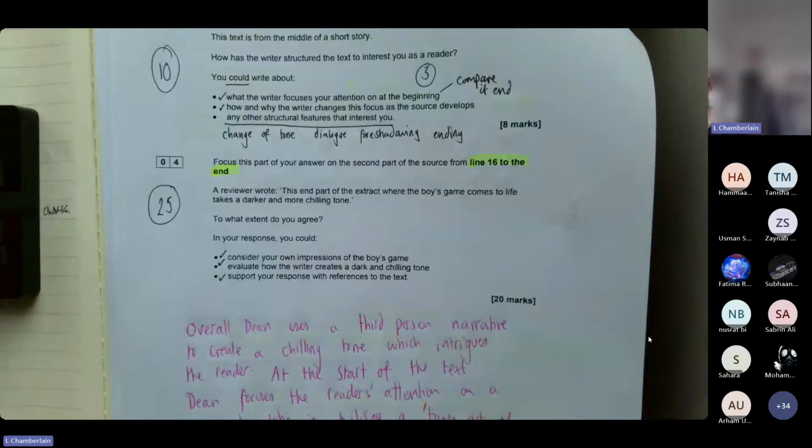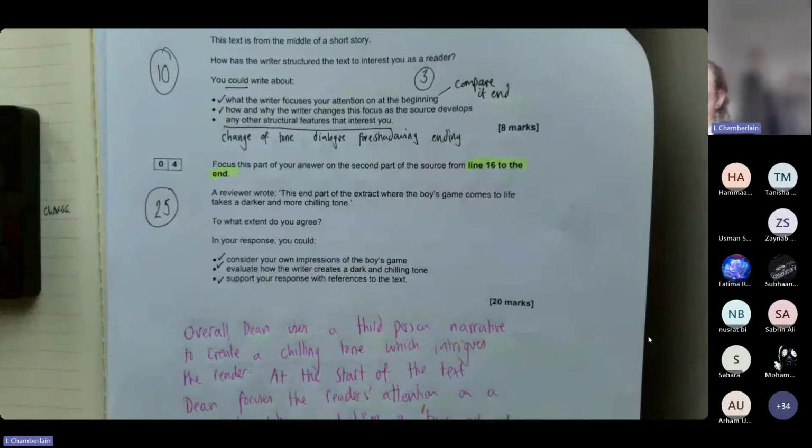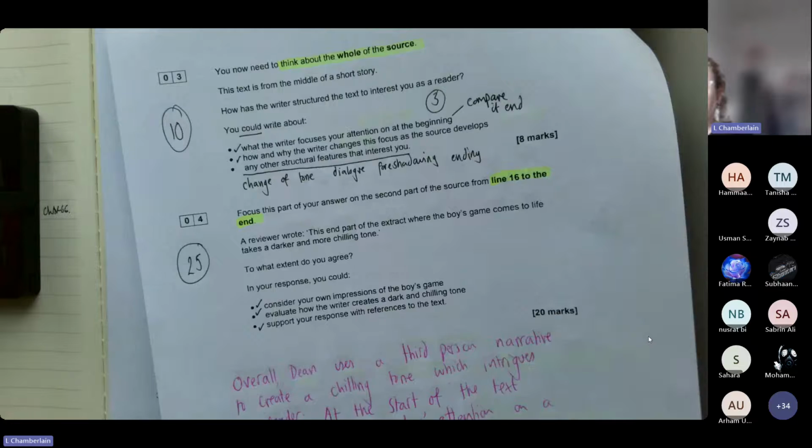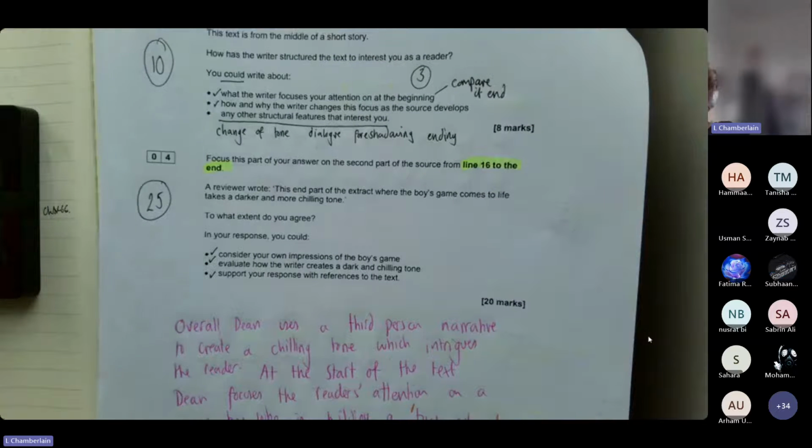Now, there are a couple of things that I want to make really clear to you, because there have been some misconceptions being shared on TikTok and some other social media platforms. You do not have to write that you partially agree and partially disagree. You can completely agree and still get full marks on this question. You can completely disagree and still get full marks on this question. You do not have to say, on one hand, I agree, and on the other hand, I disagree. That is not necessary, okay? That's the first thing that I want to make really clear to you, okay?